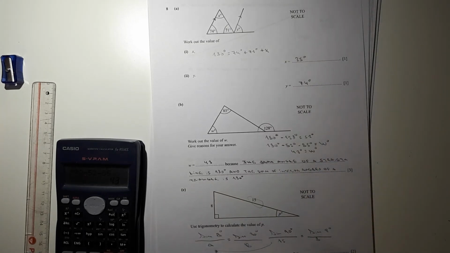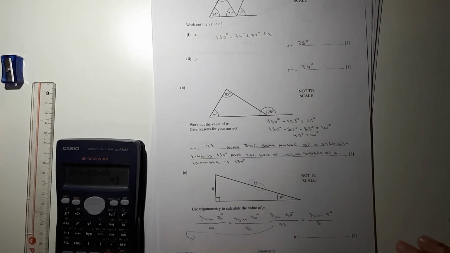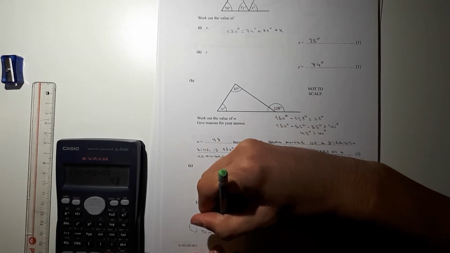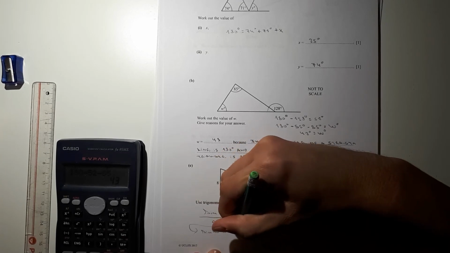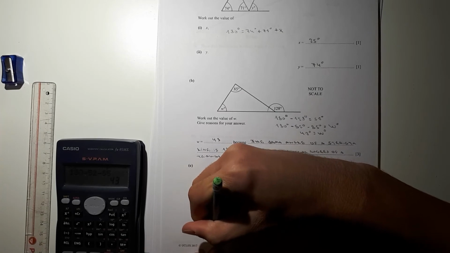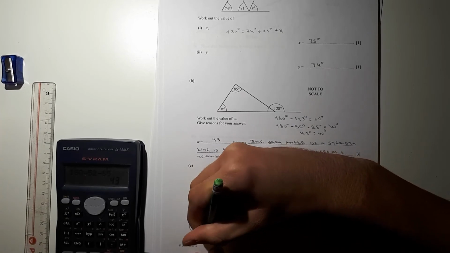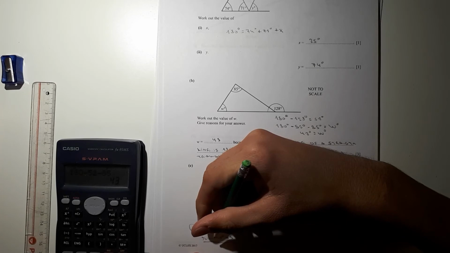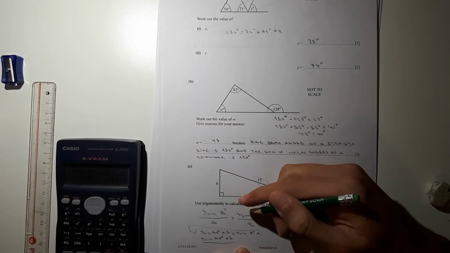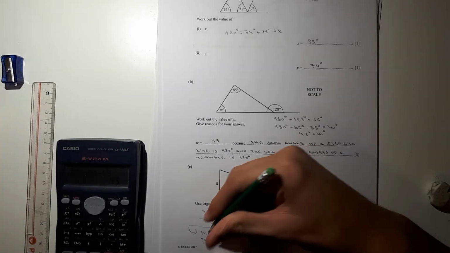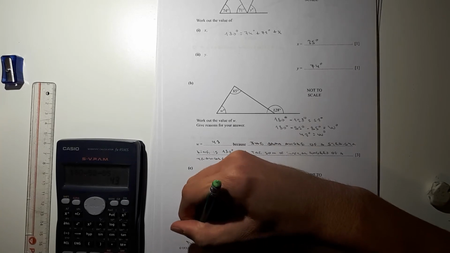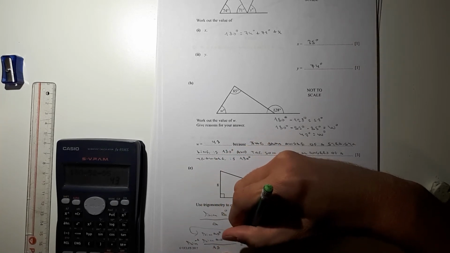I'm going to continue this over here. This would be sine of 90 multiplied by x is equal to sine of p multiplied by 8. Sine of 90 multiplied by 8 divided by 15, and this we're going to pass it like sine minus 1, it's equal to p.